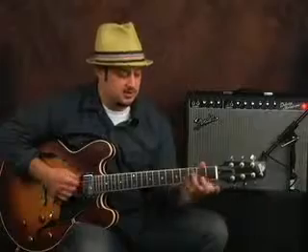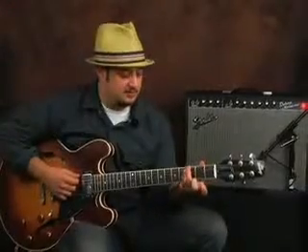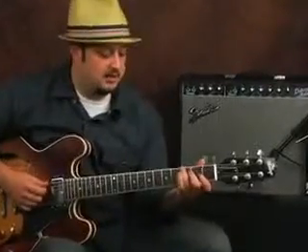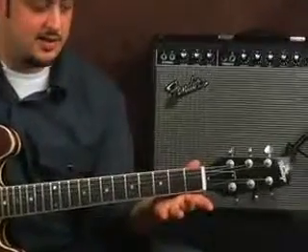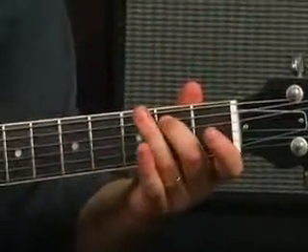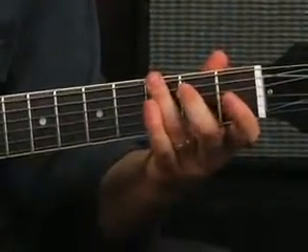So I start with my ring finger on the 3rd fret, and I hit it. Then I'm going to hammer on the 2nd fret of the A string with my middle finger. Here are those two together.